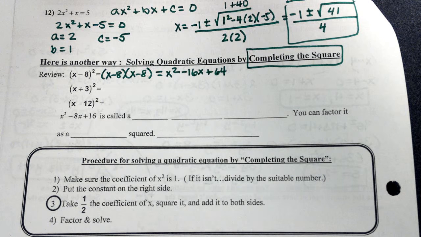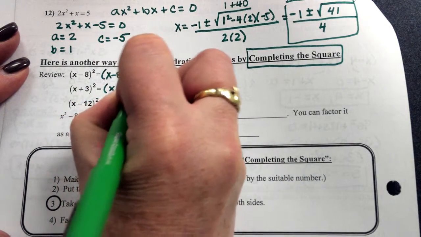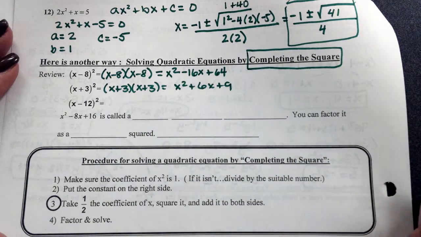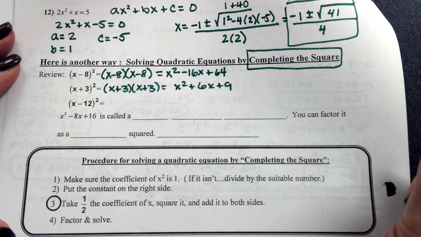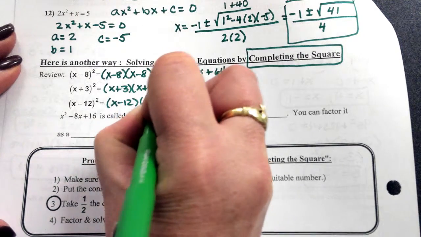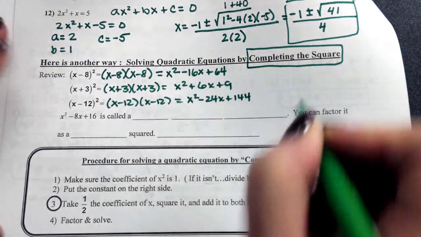All right? So go ahead and do the next one for me. Tell me what x plus 3 to the second power is going to be. Did we all come up with x squared plus 6x plus 9? Okay. Again, x minus 12 squared is x minus 12 times x minus 12, which will be x squared minus 24x plus 144. Okay?